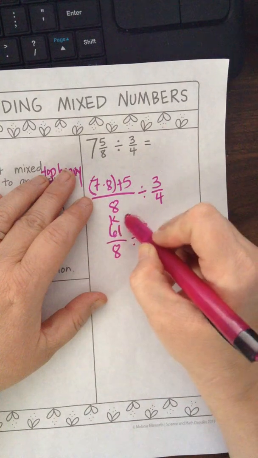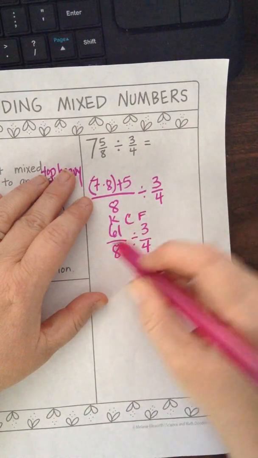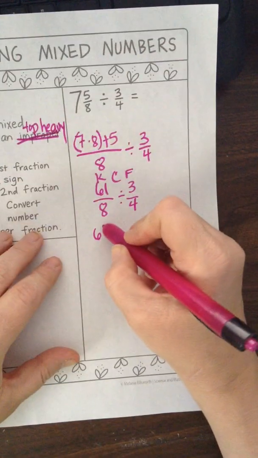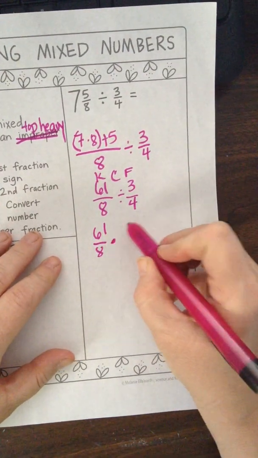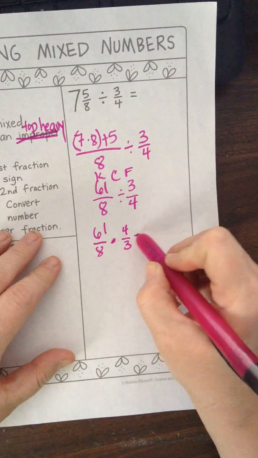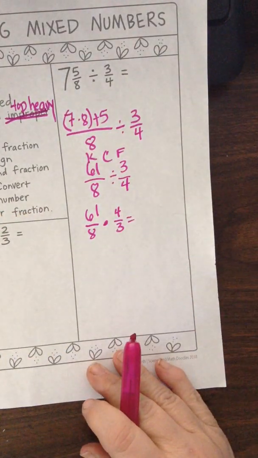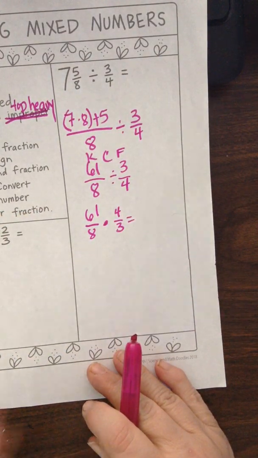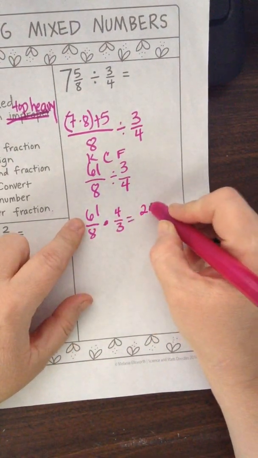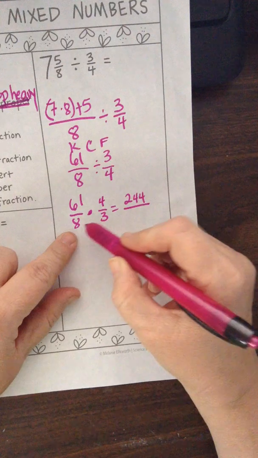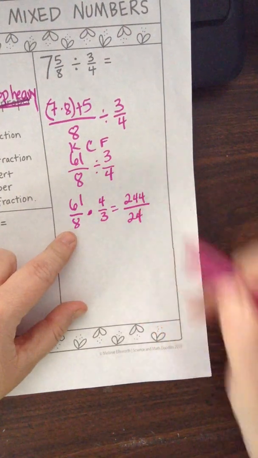Now we're going to keep, change, flip, which means we have 61/8 times 4/3, and that gives us 61 times 4 is 244, and 8 times 3 is 24.